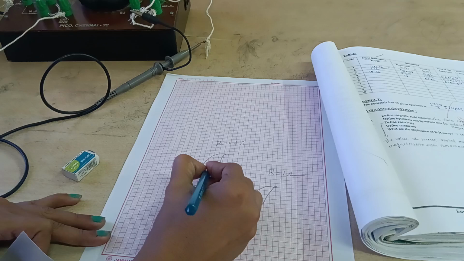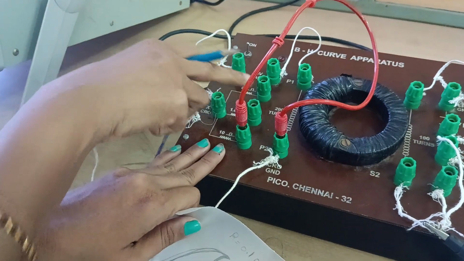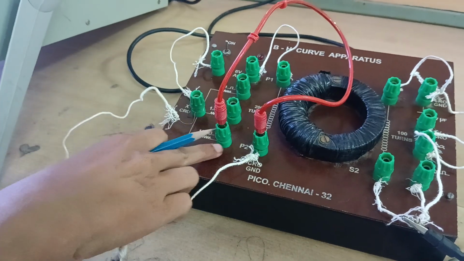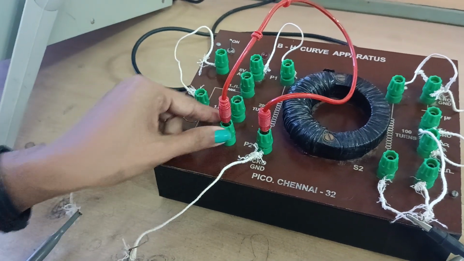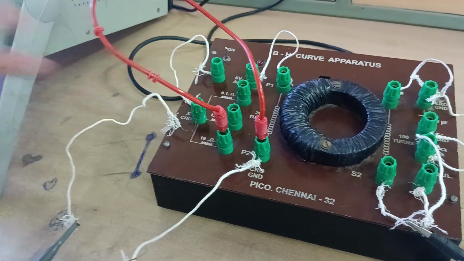Now again for 10 ohms also. So change the resistance to 10 ohms. Previously we have taken the values for 0.1 ohms and also 1 ohm. So coming to 10 ohms, the wire is given to the 10 ohms resistance.